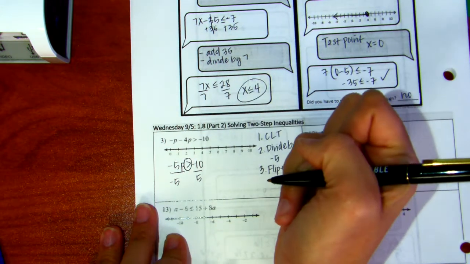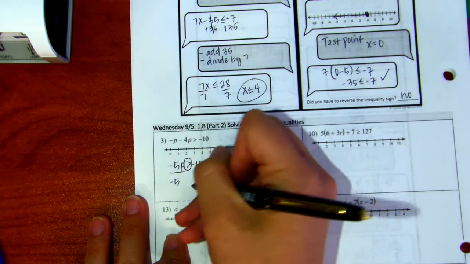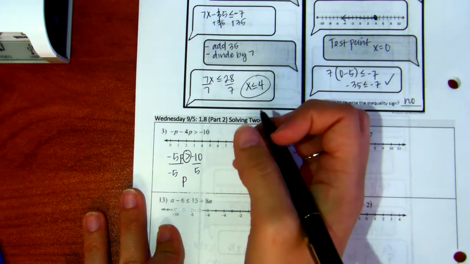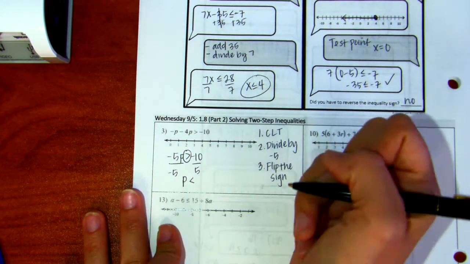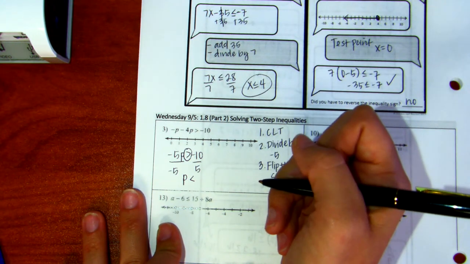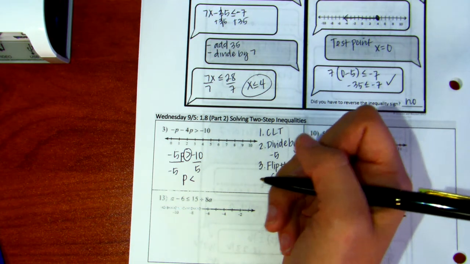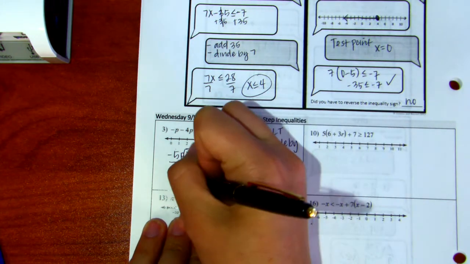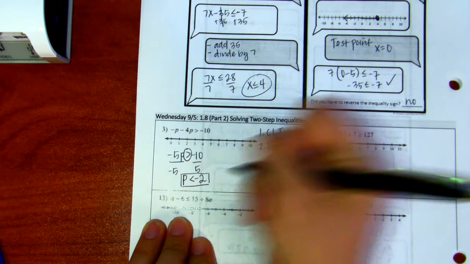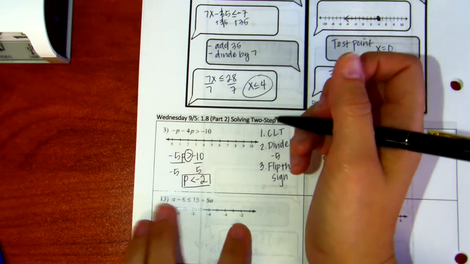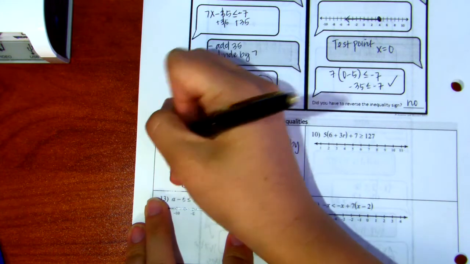I like to circle the inequality when I know that I've got to flip it. So now it's not p is greater than, it's p is less than. What's 10 divided by negative 5? 2. Careful. Negative 2. What type of dot? Open. And it's at negative 2, so it's going to be somewhere down here.